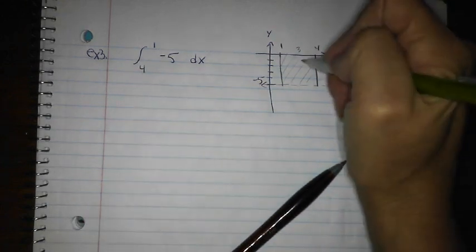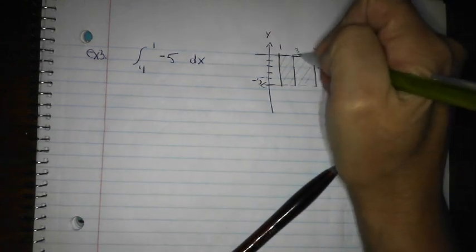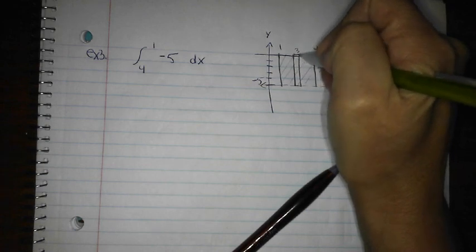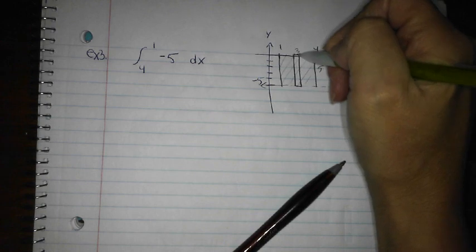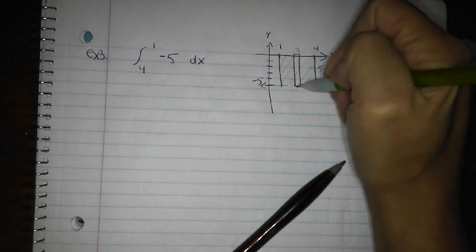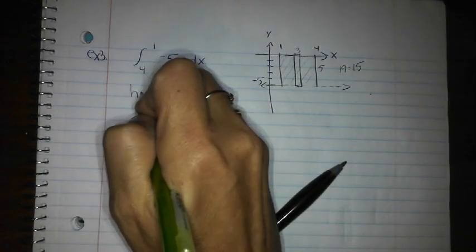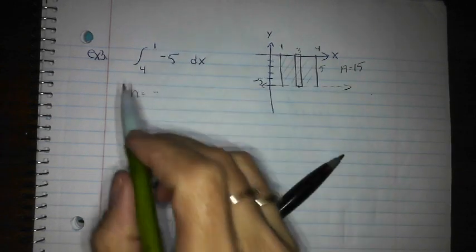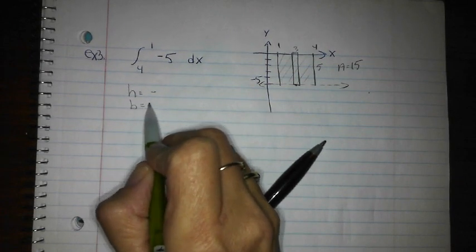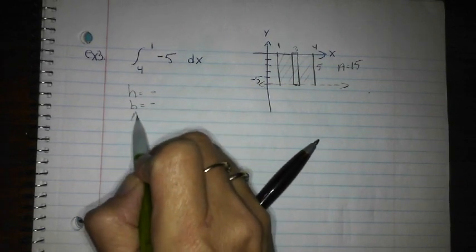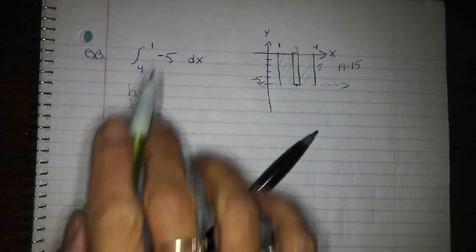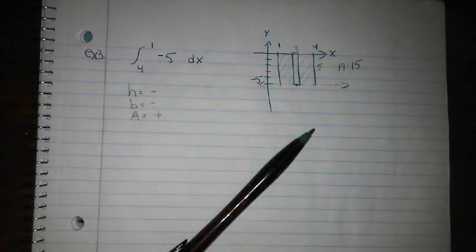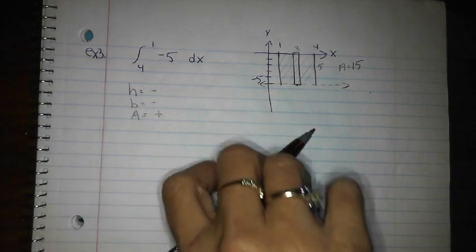Let's think about it. If you think about finding the area of one of these rectangles, because the equation is below the axis, our height is going to be negative. Because we've got these flipped around backwards, the base of the rectangle is going to be negative. So if we do the antiderivative, we should be getting that positive 15. Let's see if we do.